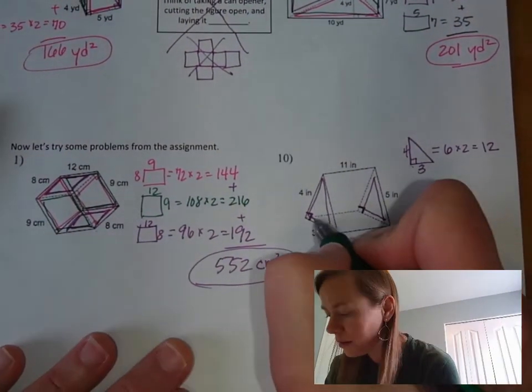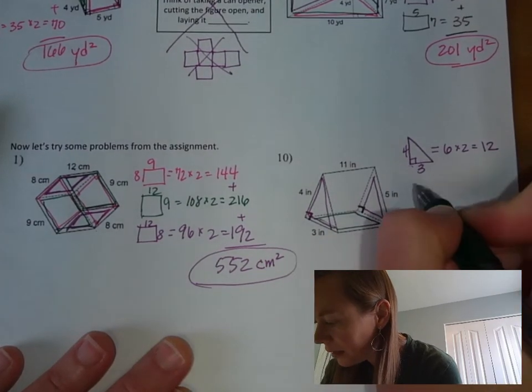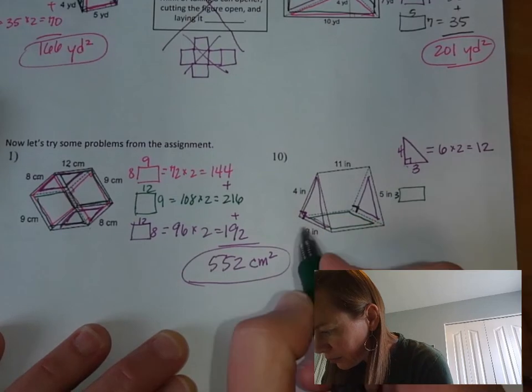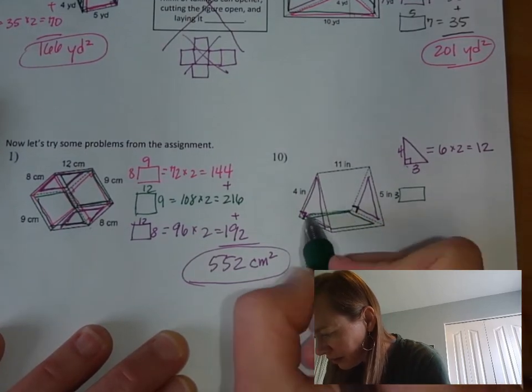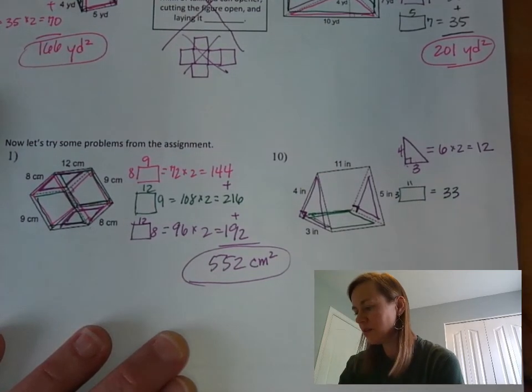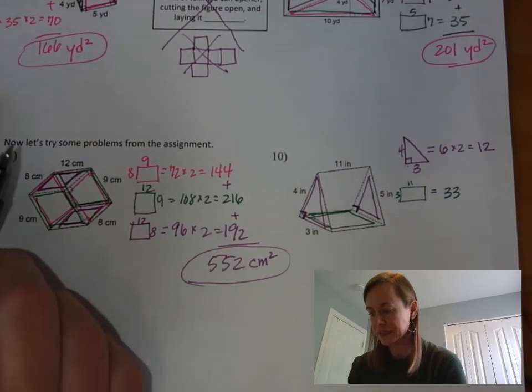Okay, let's do the bottom next. What is the size of this rectangle? Looks like we have a 3 here, so I'll put a 3 there. And what's this length here? It looks like it's 11. So 3 times 11 equals 33. Okay, got that one done.